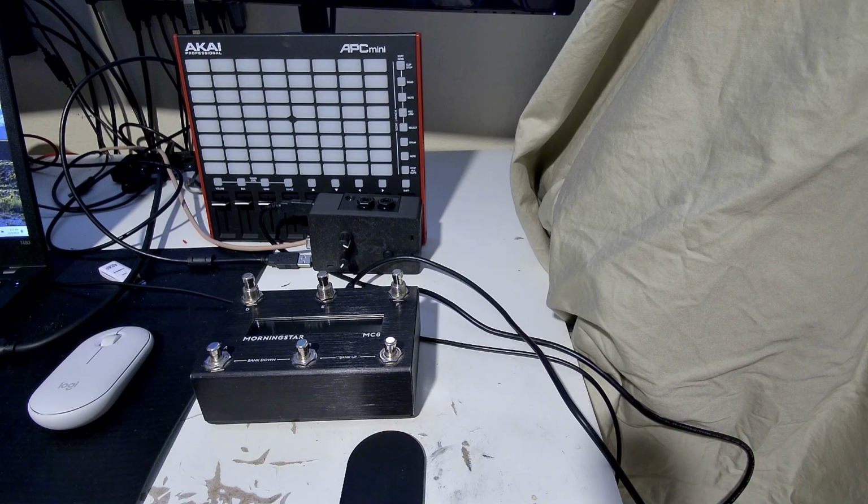Alright, this is video 2 in my series. I just got done installing the software on the Raspberry Pi Looperlative 1. I'm going to go ahead now and configure things a bit.